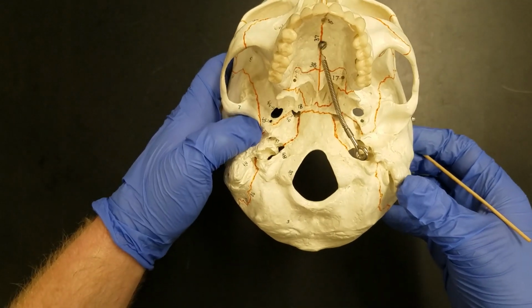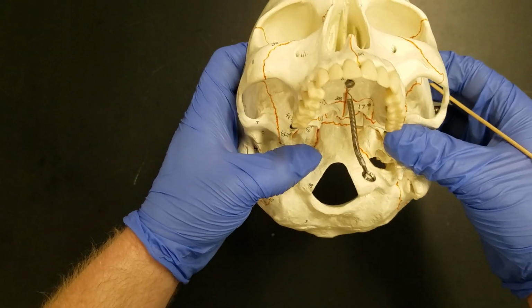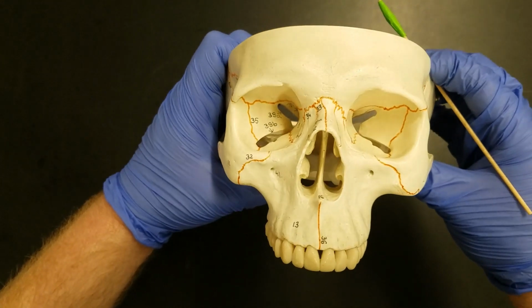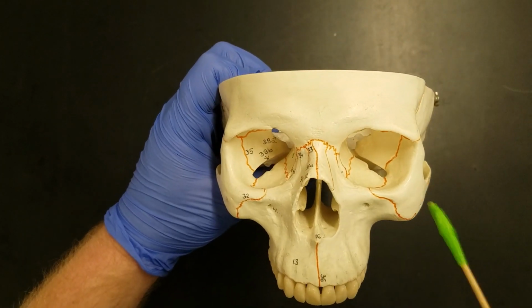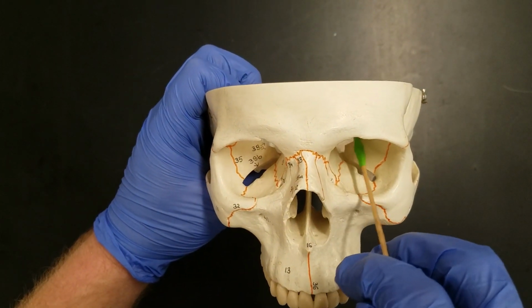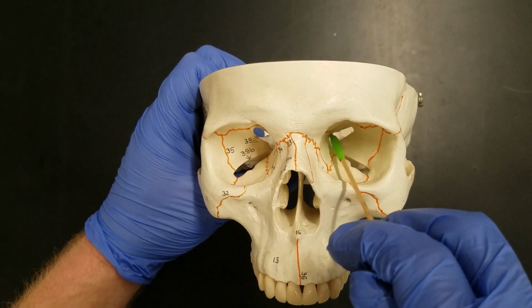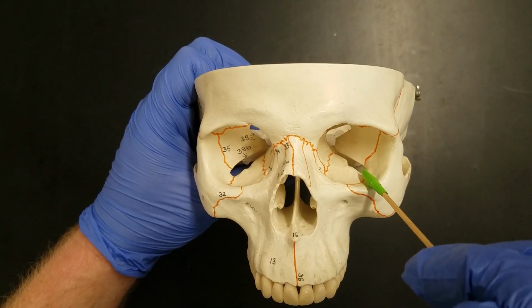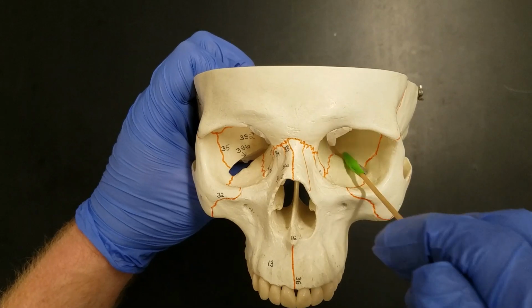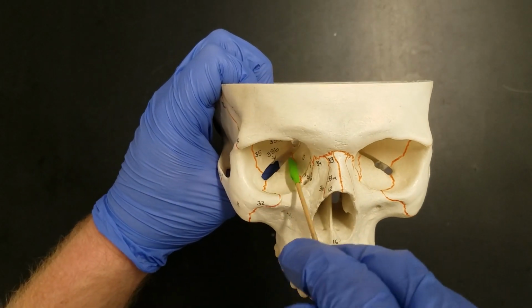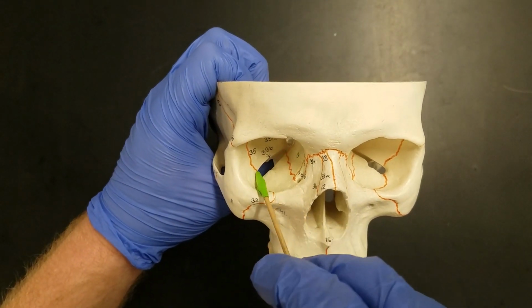The next feature we're going to mention is in the orbit, so we're going to tilt the skull over so we're looking into the eyes. Remember, this gap up here we called the superior orbital fissure. Notice how we have a bottom gap. That bottom gap is called the inferior orbital fissure.